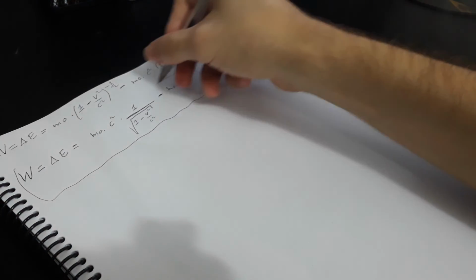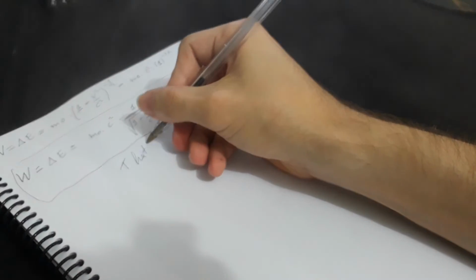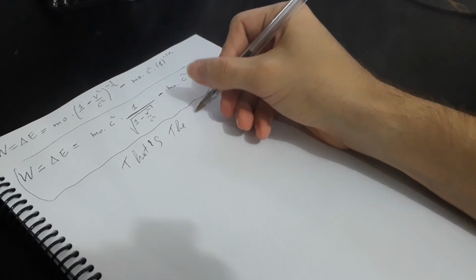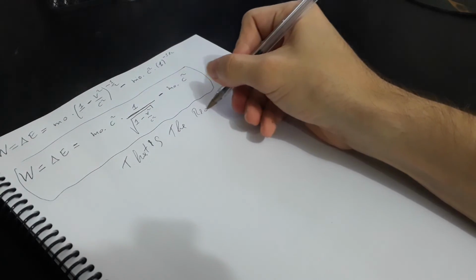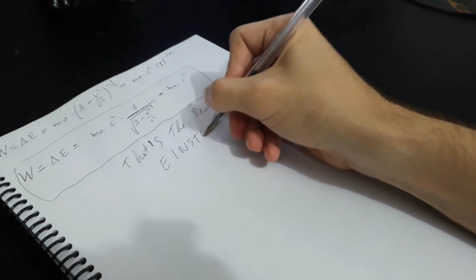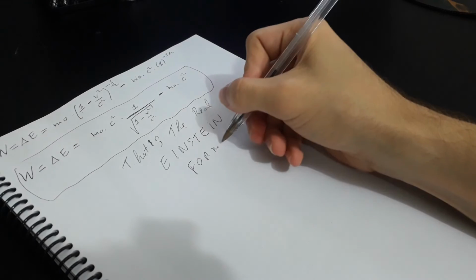That is the real formula. The real Einstein formula.